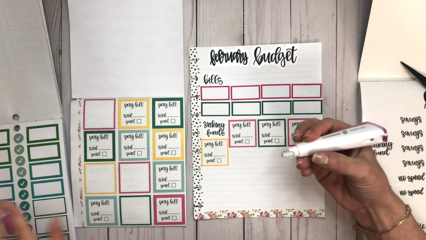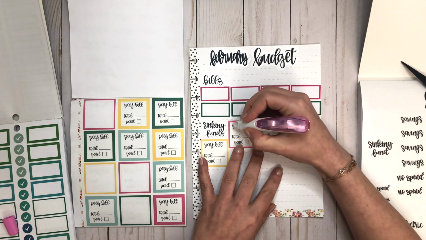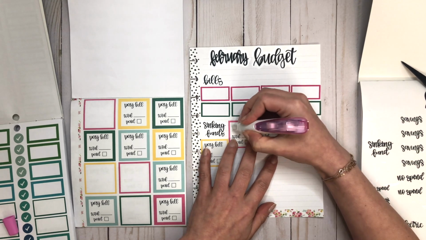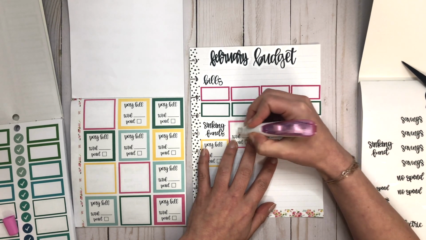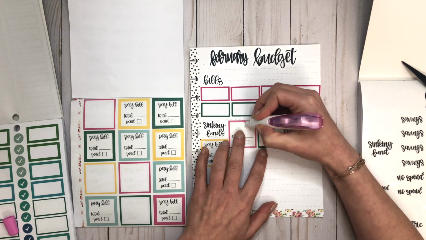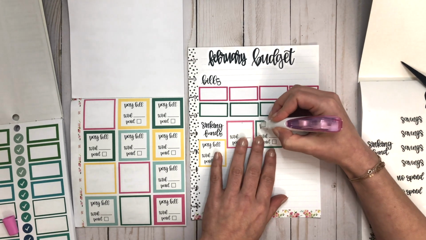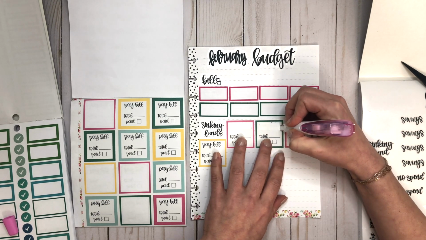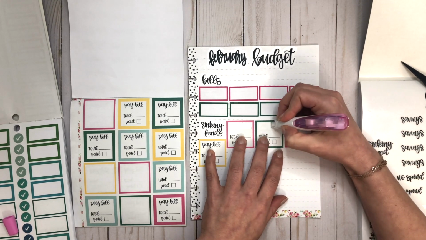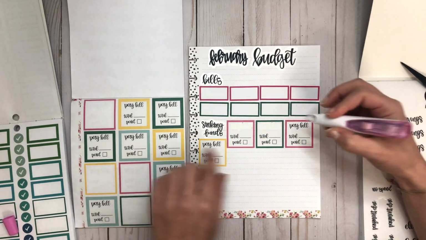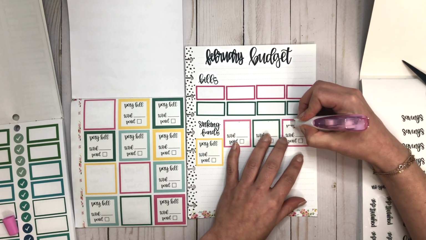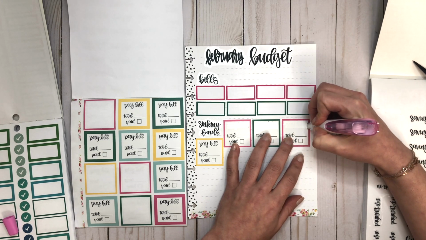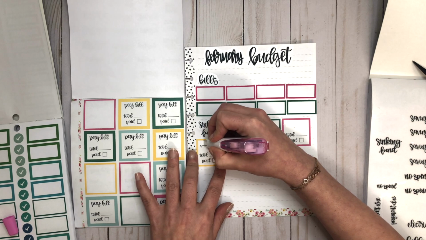All right, now I'm going to cover up the pay bill part of this using my Dryline Ultra. These stickers would be perfect for bill pay, so I don't really love that I'm covering them up, but they're going to work better in this particular situation. I'll definitely use them the way that they're intended at some point. It's just that for this particular one, it's not going to work for me.